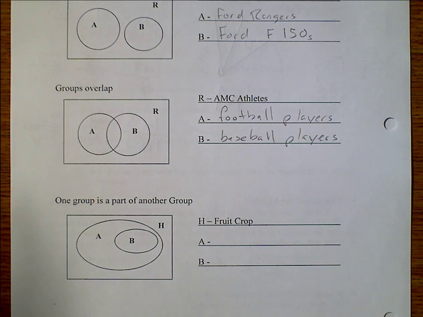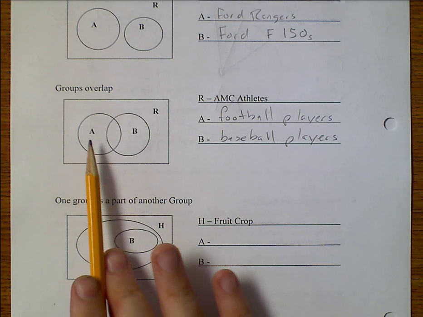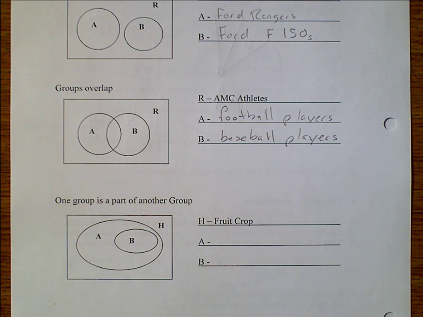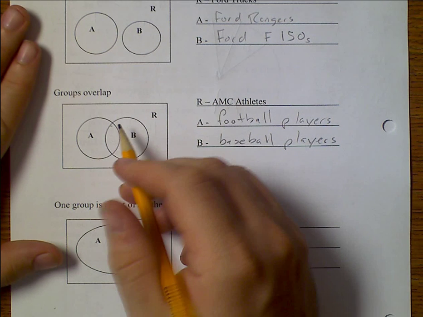Okay? Because you have people who play football and don't play baseball. You have people who play baseball and don't play football. But you have this group in the middle that does both.